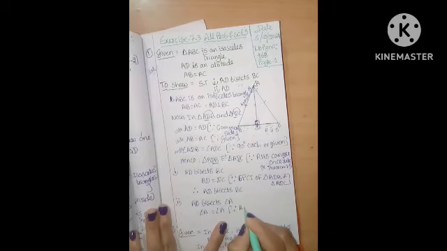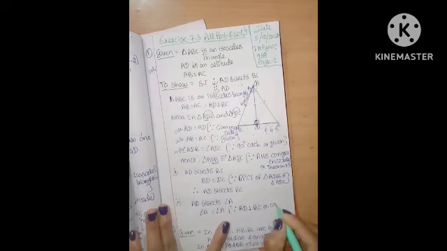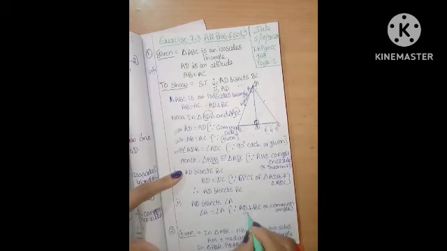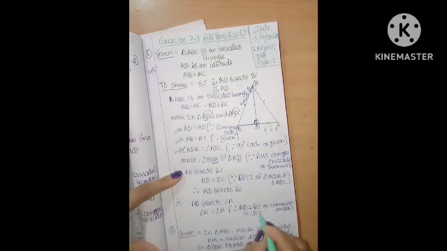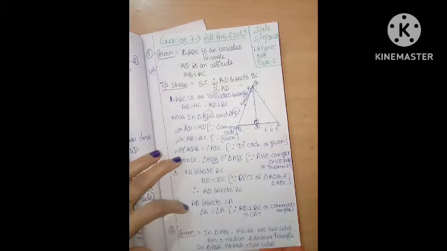Otherwise AD is perpendicular to BC. Or CPCT. By CPCT these two angles are equal.